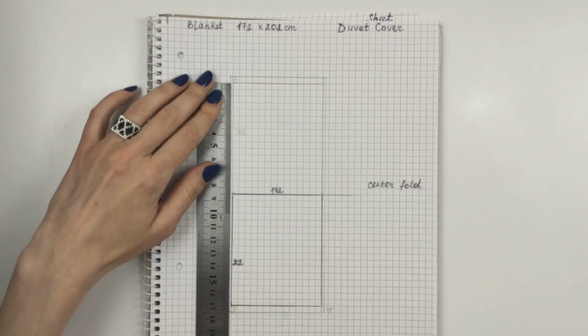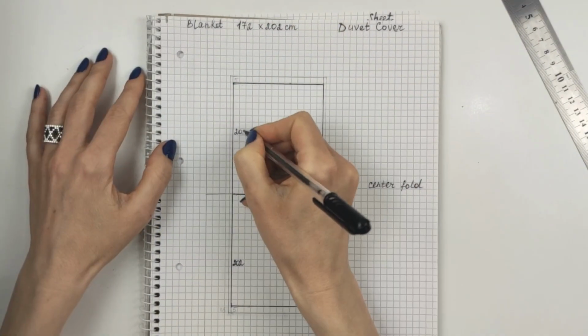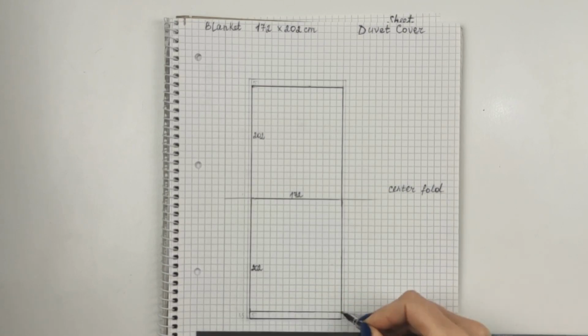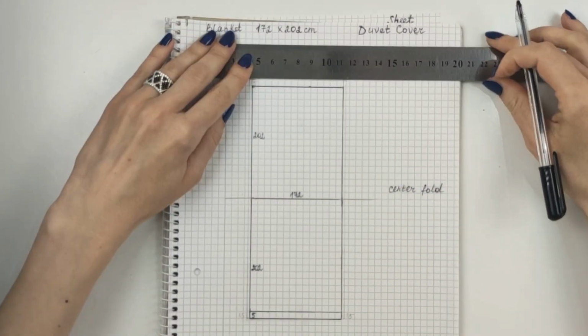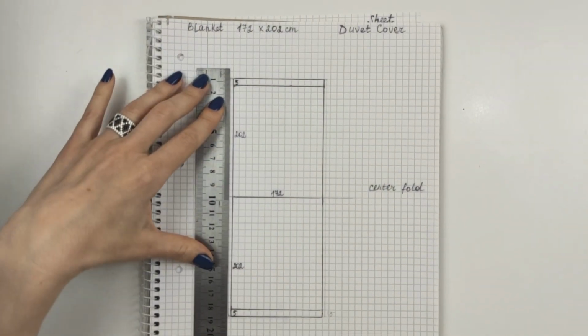In this picture I will show the version with the fold in the middle. I will show the other options next too. Add seam allowances 5 centimeters at the bottom and on top and 1.5 centimeters on both sides.